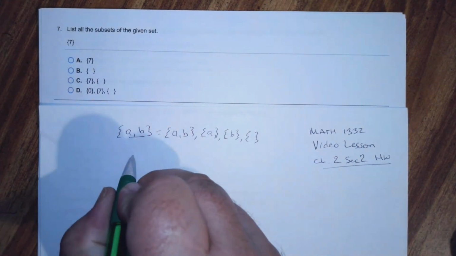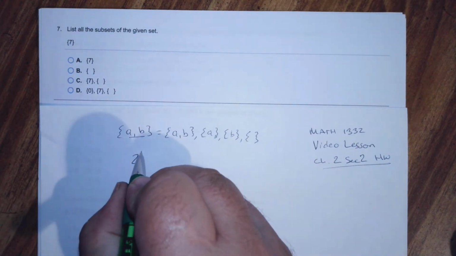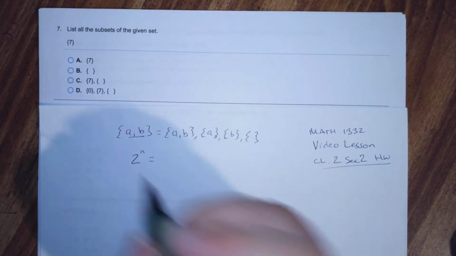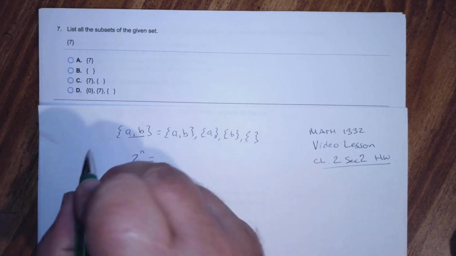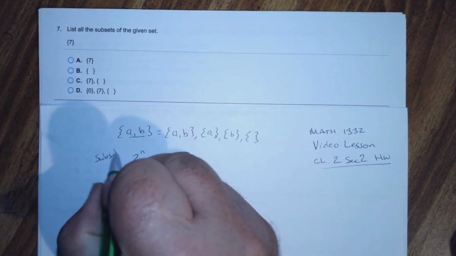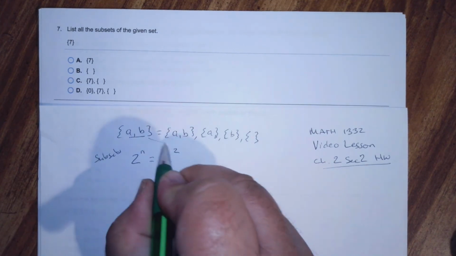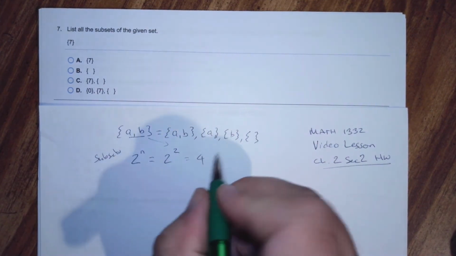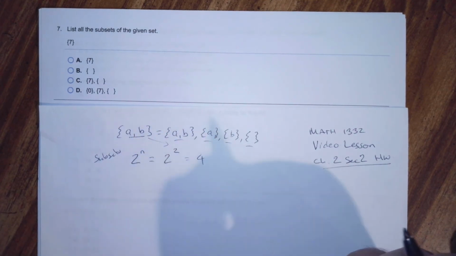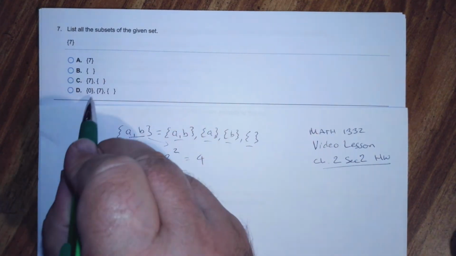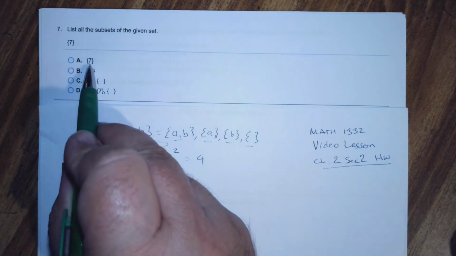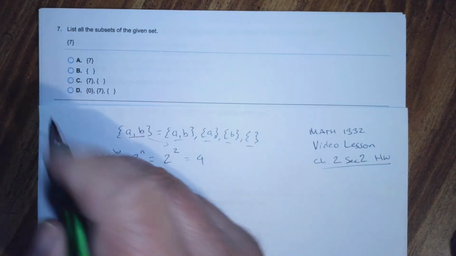Remember, there's an equation for subsets. Since we have two elements, we have four possibilities: 1, 2, 3, 4. And in this case, it's 7 and the empty set, so it's C.